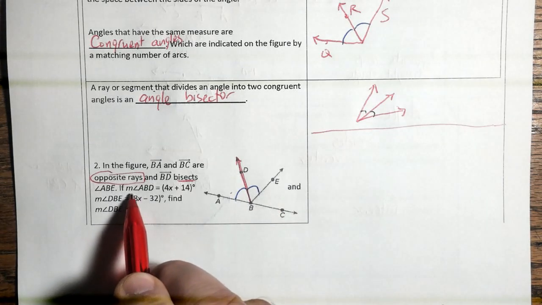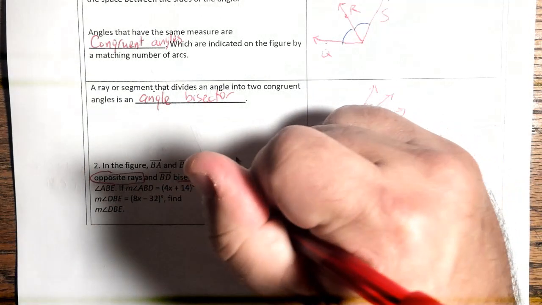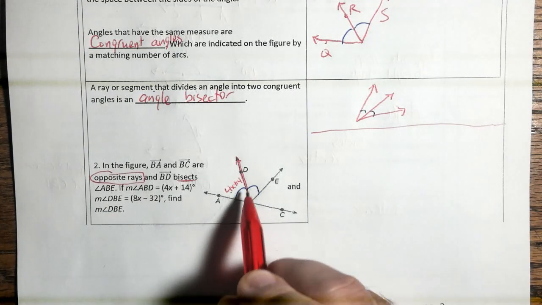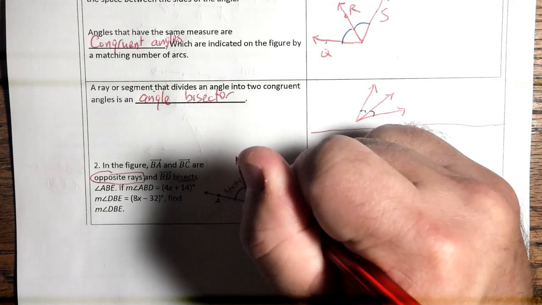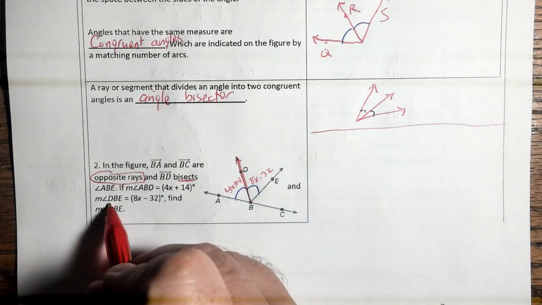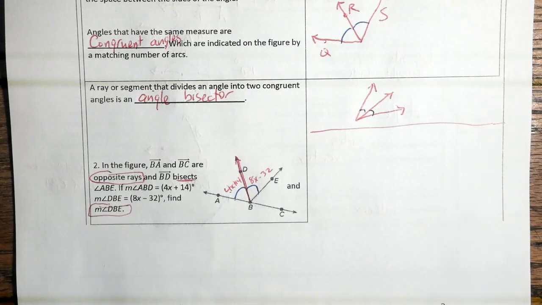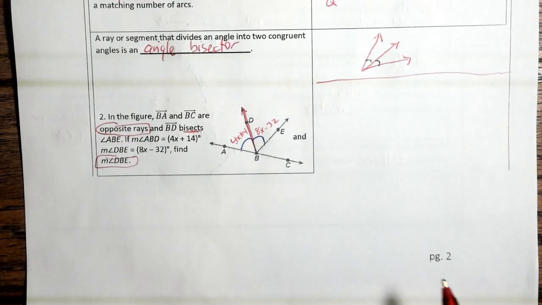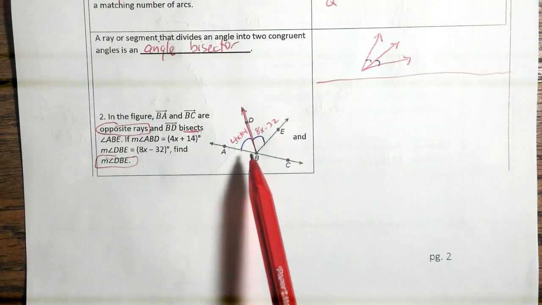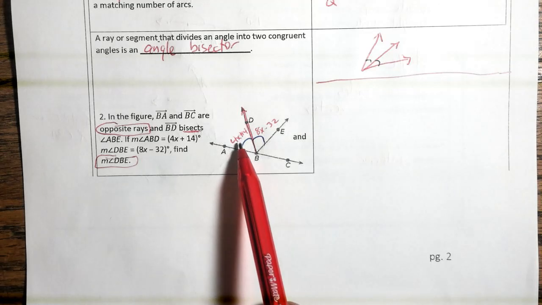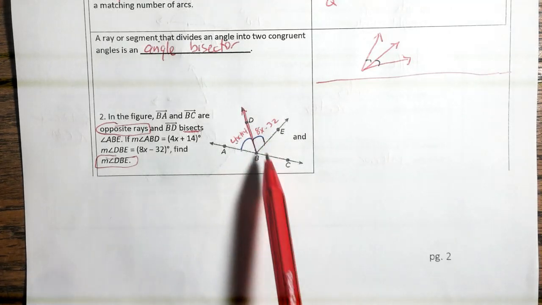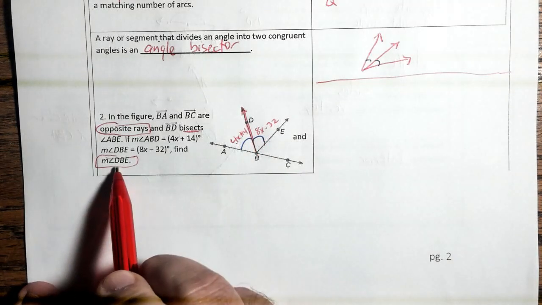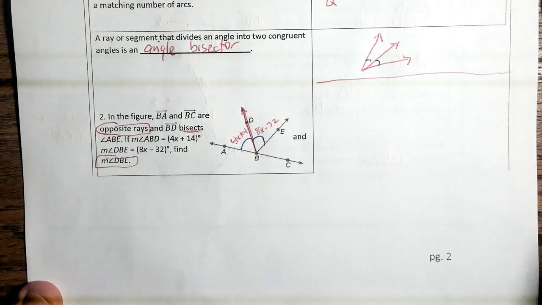Now they're telling us if the measure of angle ABD is 4x plus 14 degrees and the measure of DBE is 8x minus 32, find the measure of angle DBE. Okay, I'm going to scoop this down so I have a little bit more room to write. Now, so these angles are congruent. Because we know that the angles are congruent, the measures are equal, so we can put these two guys equal to each other to solve for x and then plug that in because they're asking for the measure of angle DBE. So let me go in here and write this.